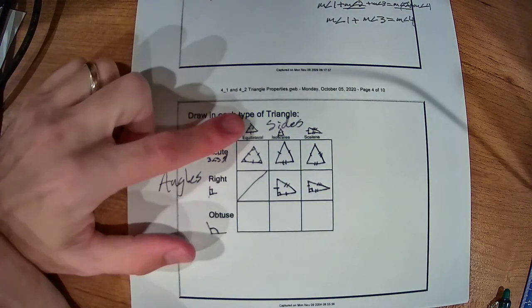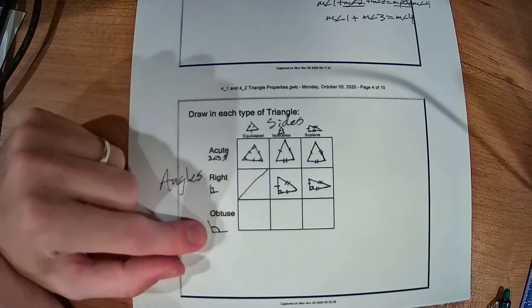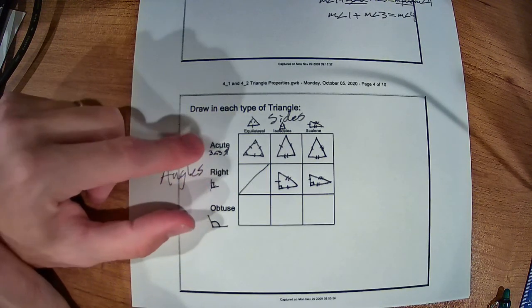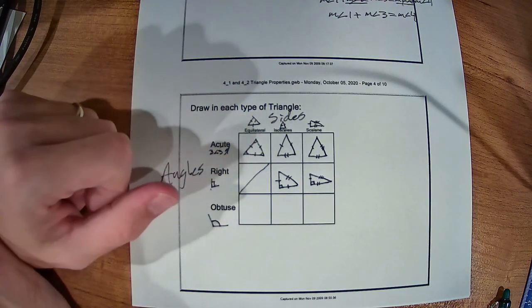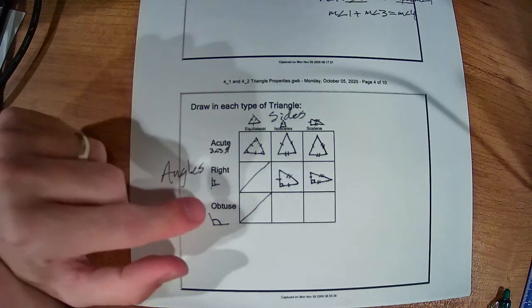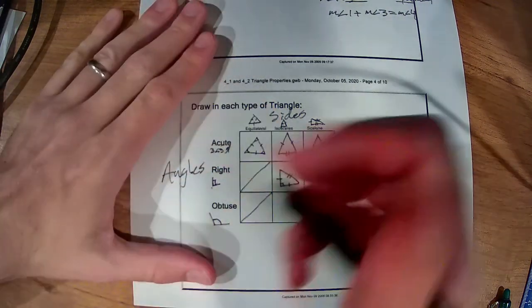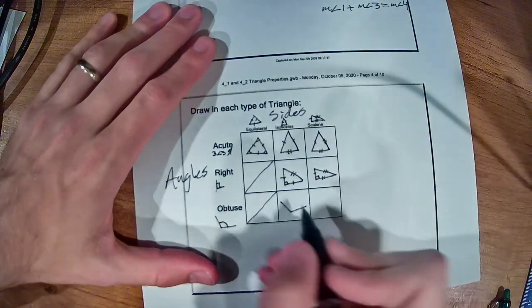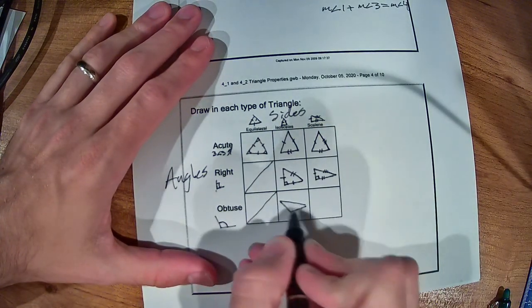So very doable. Equilateral obtuse. Well, equilateral obtuse doesn't work for the same reason that a right equilateral does not work. We've got to have all 3 of those angles end up being the same size. So no joy. What about an obtuse isosceles triangle? All right, well, these are very doable. We'll draw 2 sides that are the same length and then connect the dots.